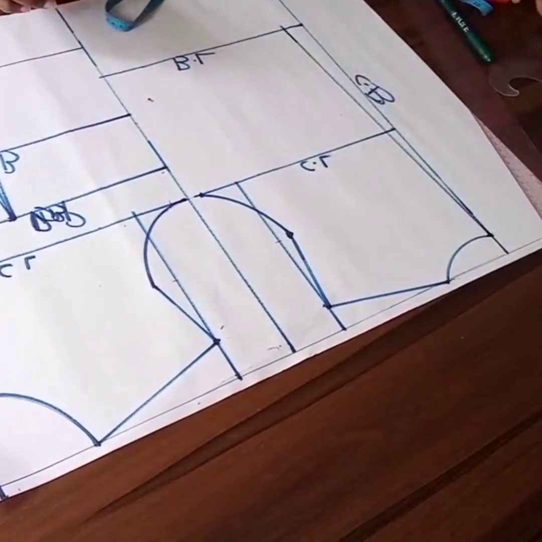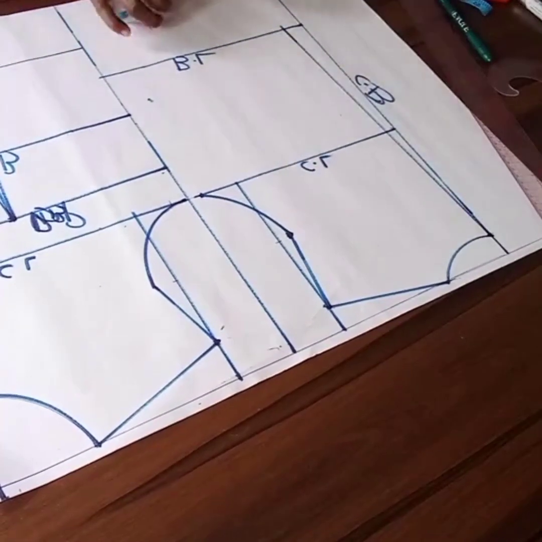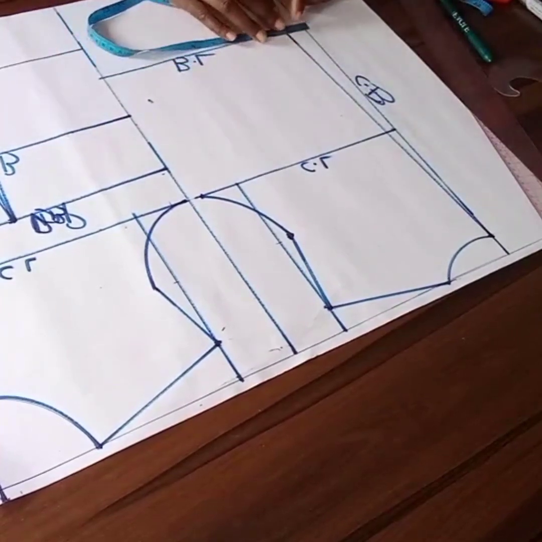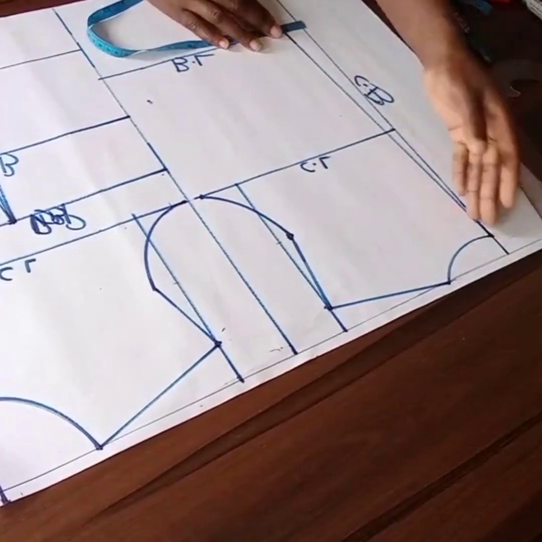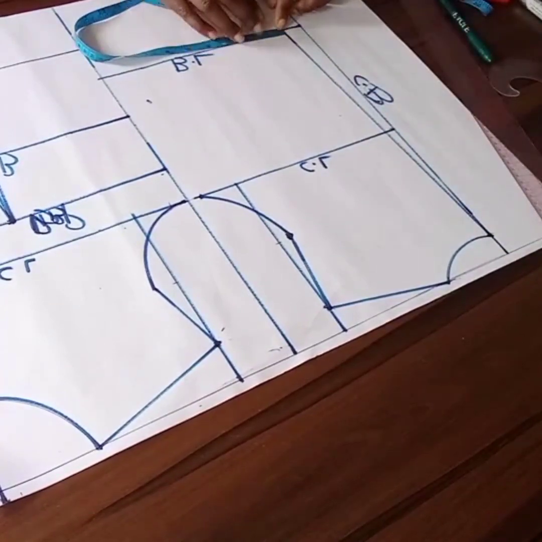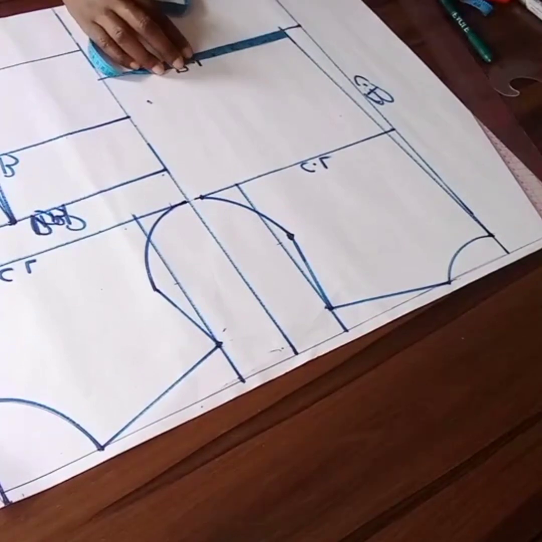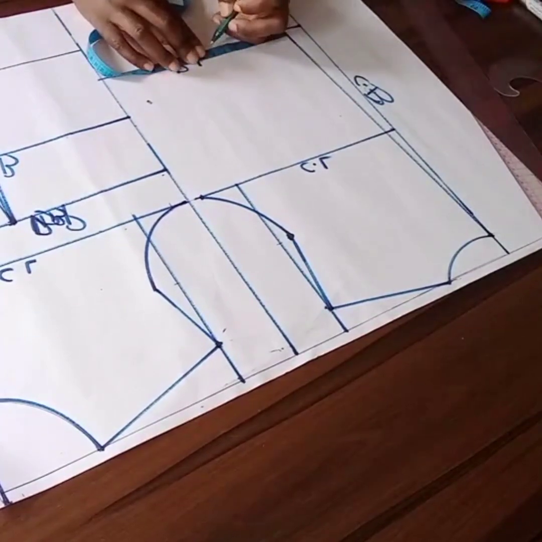The next thing I'll be doing is I'll put my dart also. You'll be putting your dart not from the back line. You start from the back tightening, in order not to reduce your measurement. So I'll mark my 4 inches for my dart.